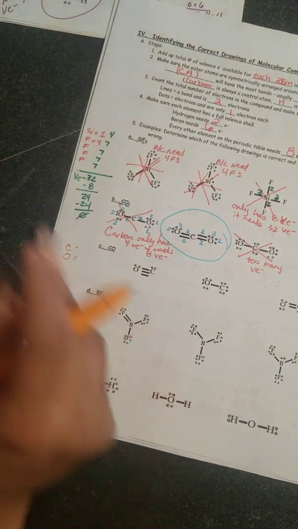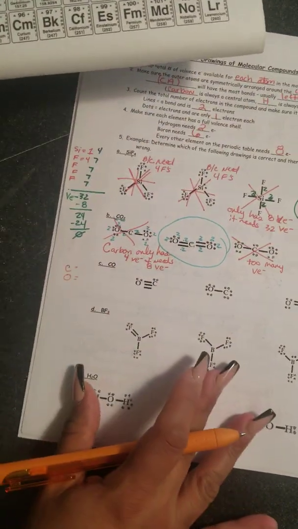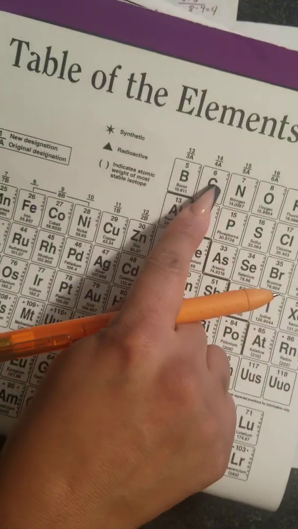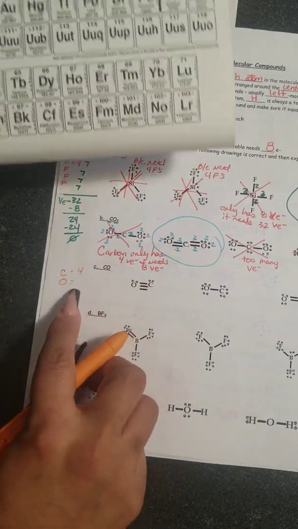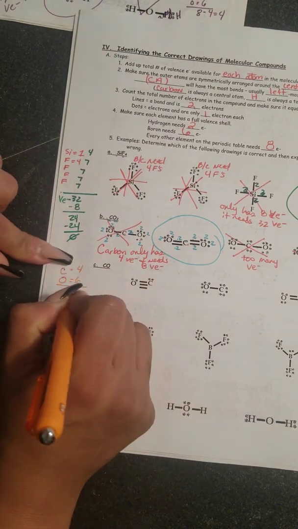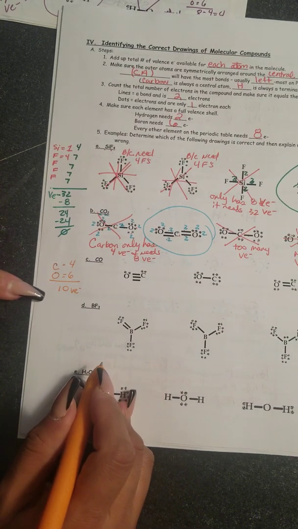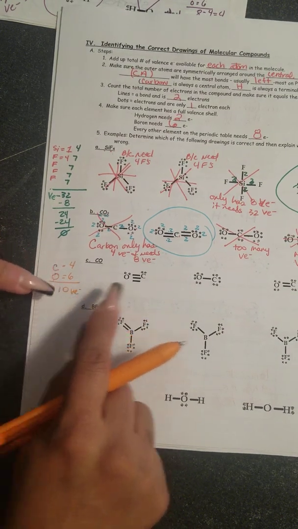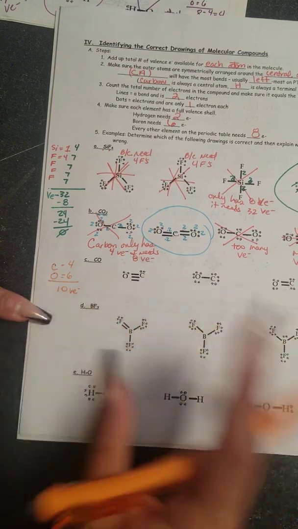I'm going to come to the periodic table. Remember, go find what group they are so I can see the number of valence electrons I'm working with. Carbon is in group 4. Oxygen is in group 6 or 16, so there should be 6 here. So a total of 10 valence electrons is what I'm working with. Okay, so I have 1 C, 1 O, and 10 electrons in each. So all three of those are good.